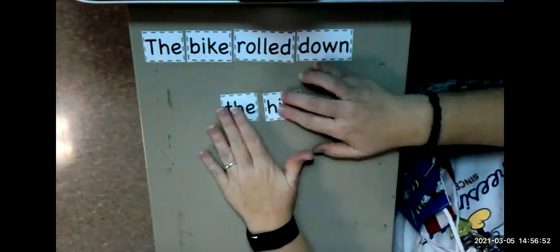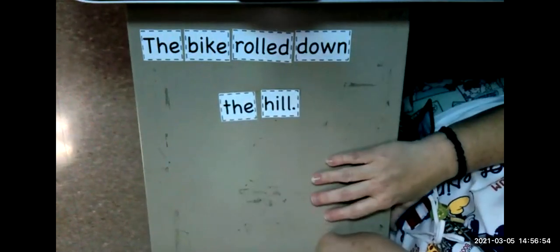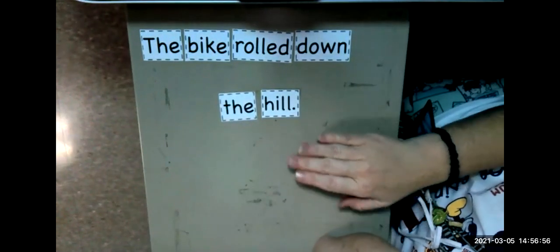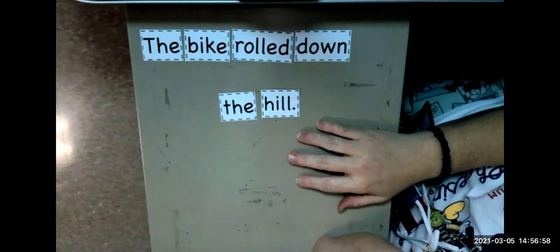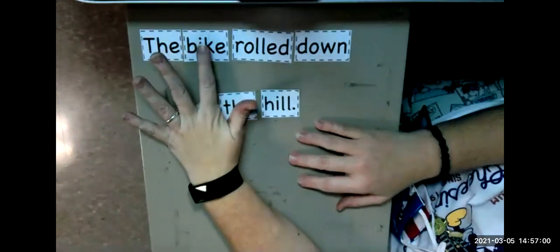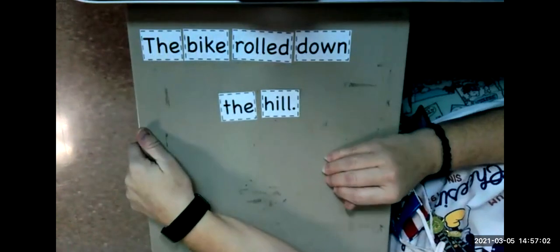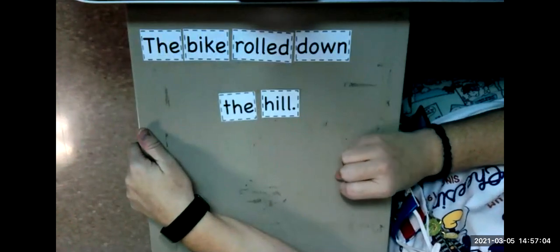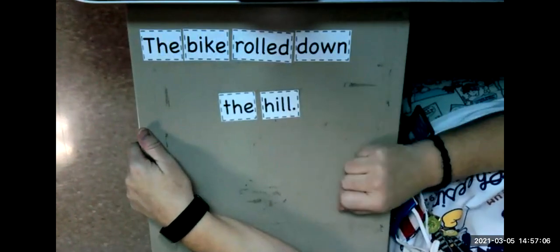So what do you think the nouns are in this sentence? Well, I know that bike is a thing. That's a noun. What else do we say is a noun? The word hill is a noun. Good. So if we were to look at this and ask ourselves, what is the subject of this sentence?